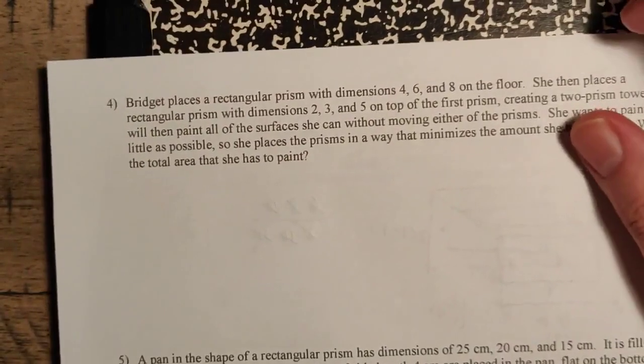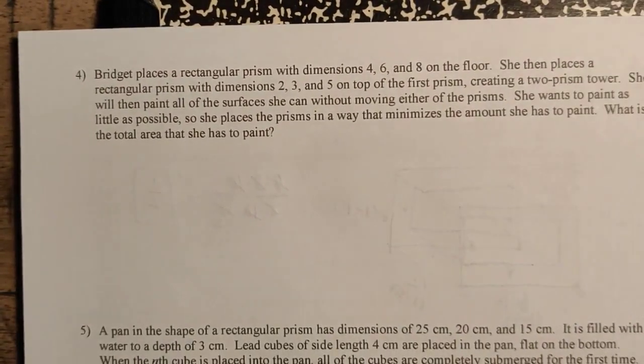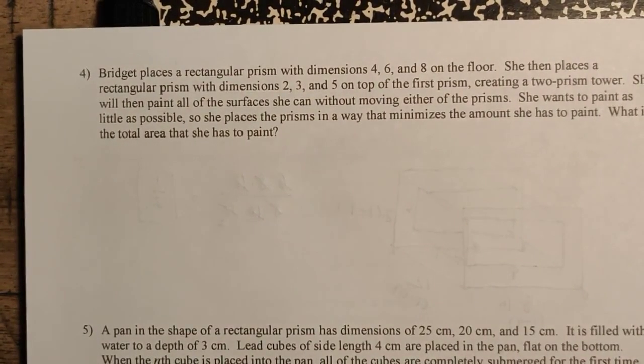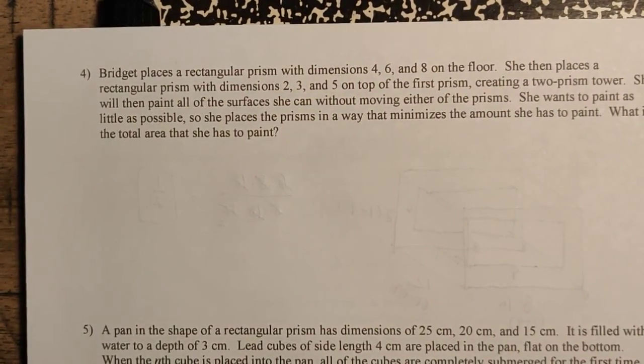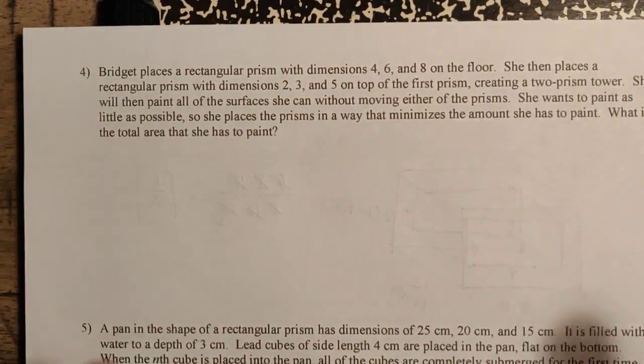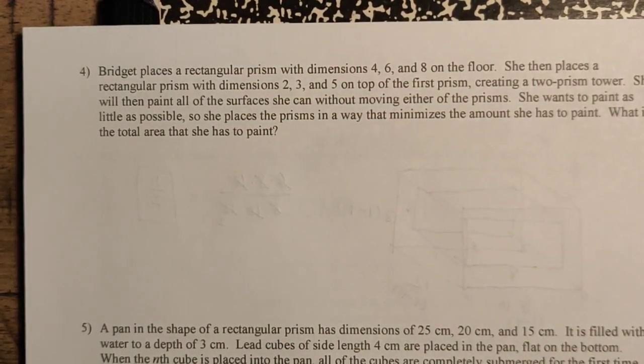So this is an old AMC question, a problem from the national contest here. You have Bridget, who has 2 boxes here. She places a rectangular prism on the floor, and she's putting a stack on top of this. So you can just imagine this as 2 books, right? You want to put 2 books on the table, and you want to create the smallest possible surface area.